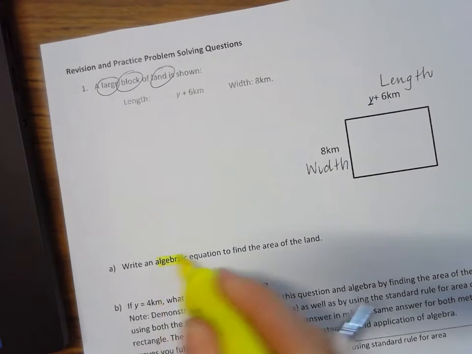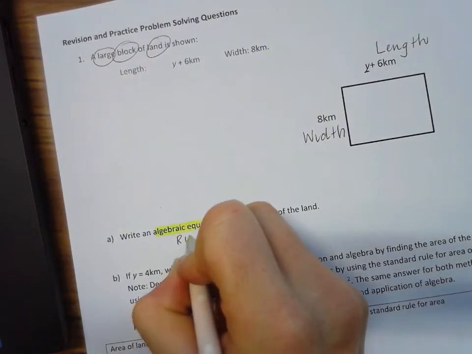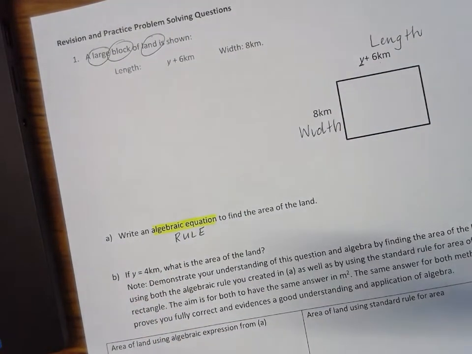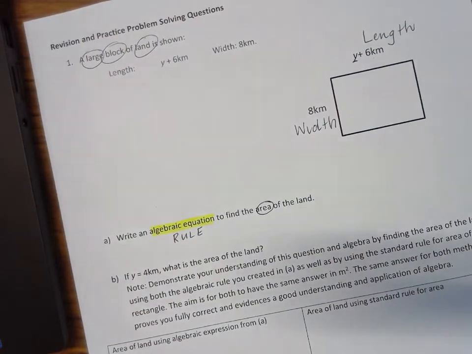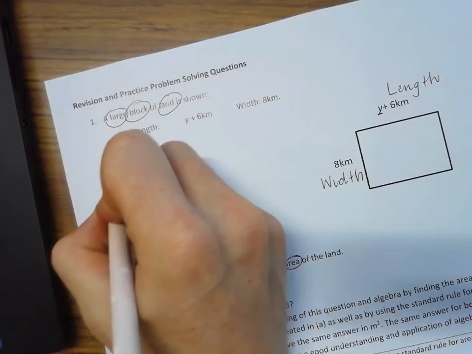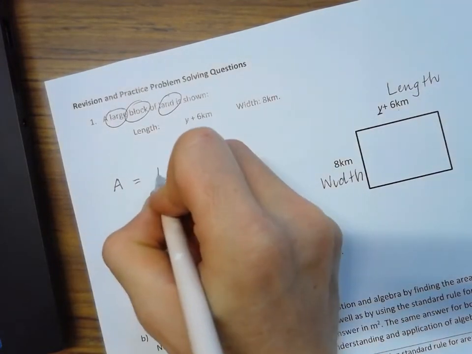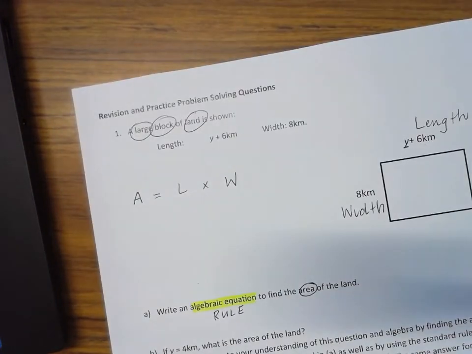So write an algebraic equation. There's that term. That really just means write a rule. Okay, write a rule to find the area of the land. So I'll write it up here. We know that area equals length times width. Okay, write down what you know.